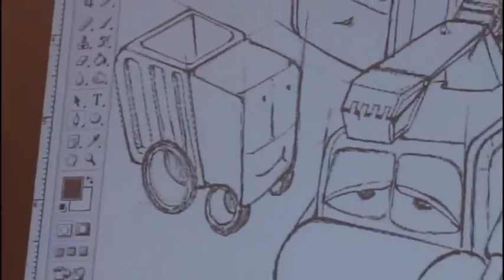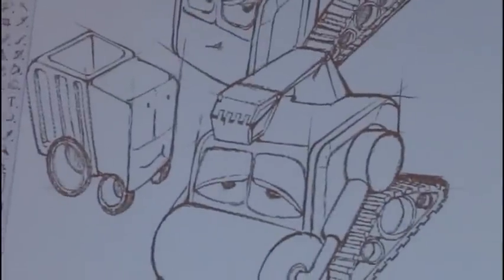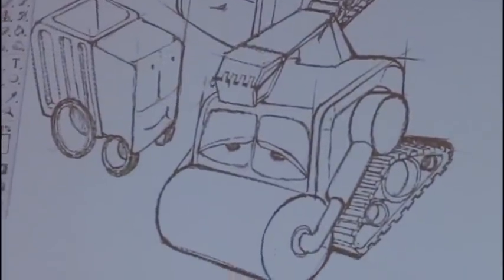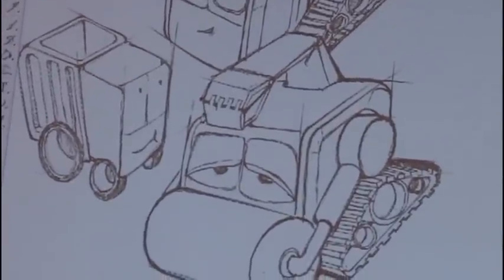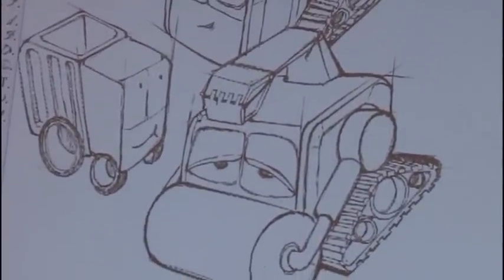So the pen tool is tricky, but these are straight lines, so it's easy, so I'm just clicking from point to point. But now I've got a curve, so with the pen tool I can click at the end of that curve, and I can drag this curve and make that curve any shape I want. Can you guys see that on the screen?